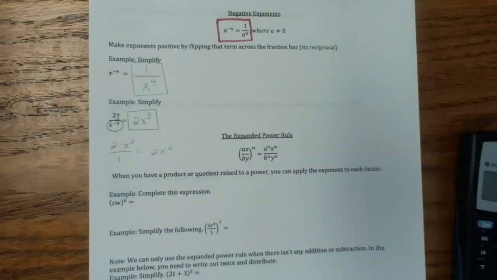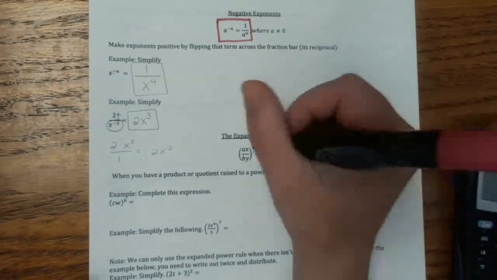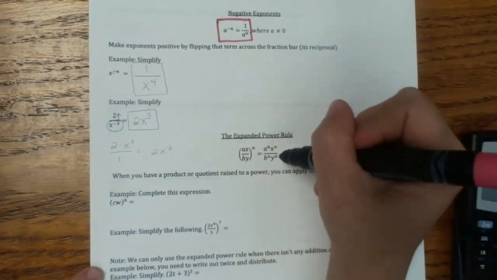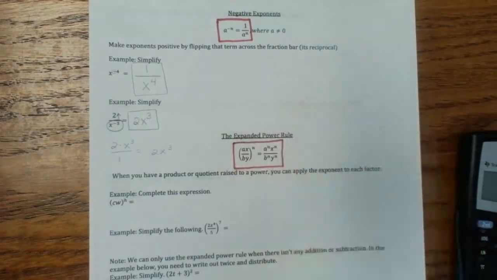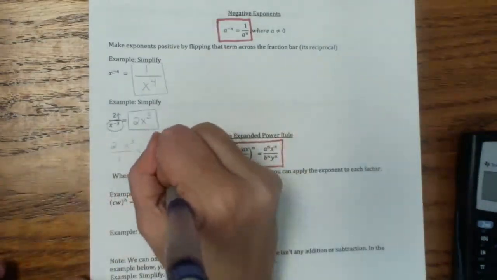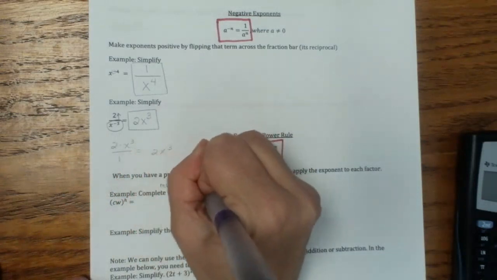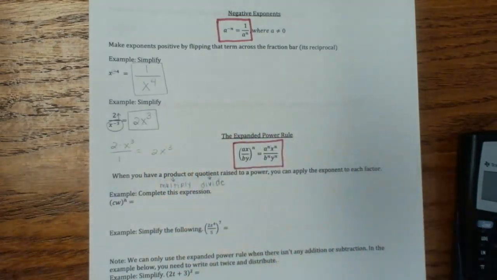So the expanded power rule. If we have a times x all over b times y, all to the nth power, it's saying we can take that nth power and distribute it to every single term. So a to the nth times x to the nth all over b to the nth times y to the nth. So when you have a product or a quotient, remember product means multiply, quotient means divide, raised to a power, you can apply the exponent to each factor. So apply it to each term.